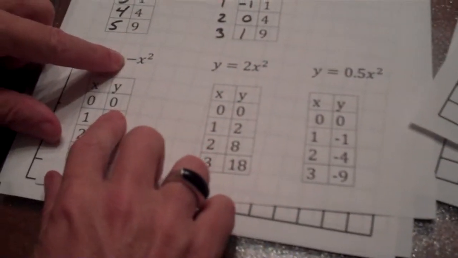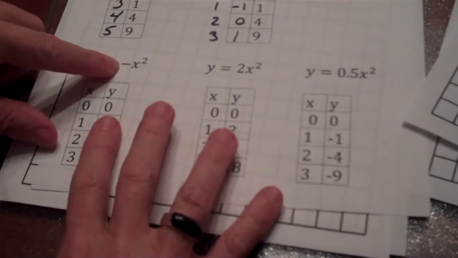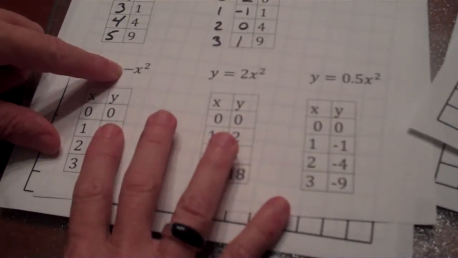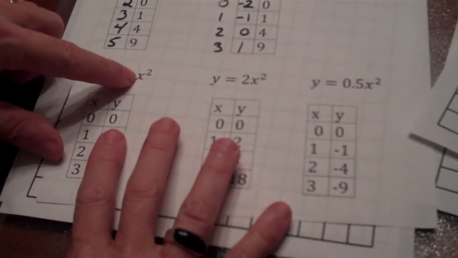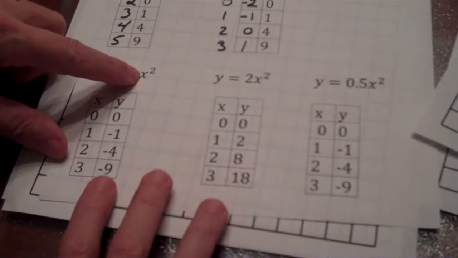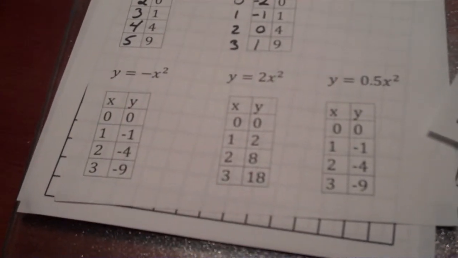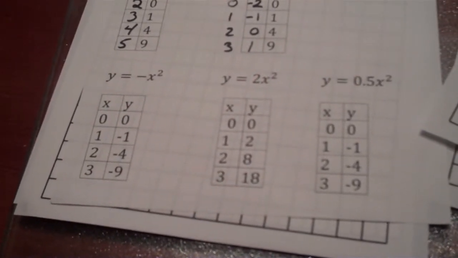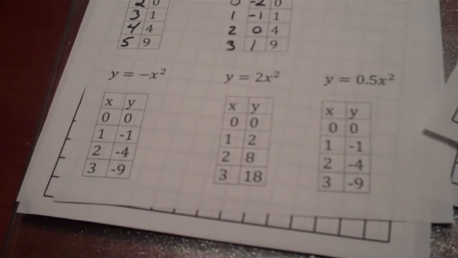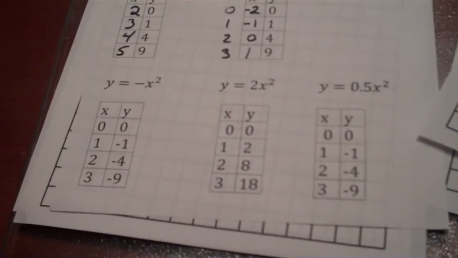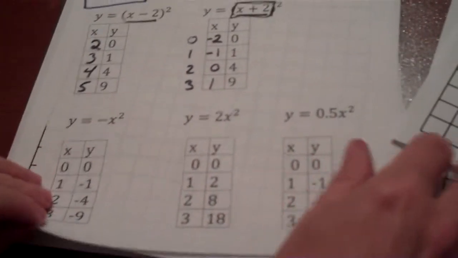But with a negative sign in front of these, Luann, what's going to happen to all these values? Instead of being 4, now it will be negative 4. Instead of having 9, you'll have negative 9. Instead of having 1, you'll have negative 1. All the values, frankly, simply become the opposite. If they were positive, now they're negative. How is that going to look on your graph?